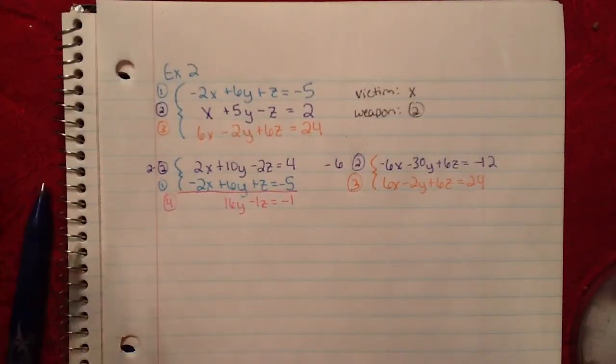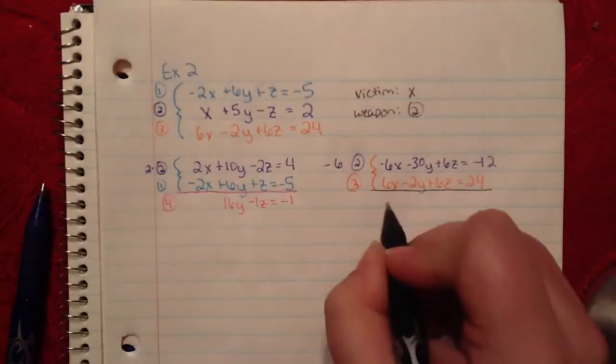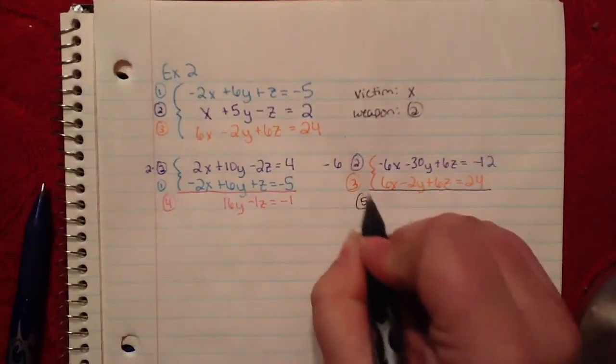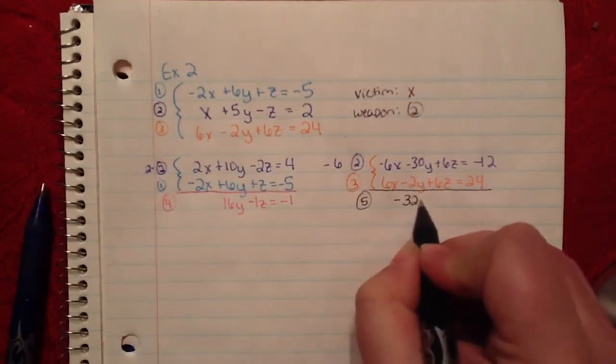So now we have our x's set up to cancel, so we add them just like we've always done in elimination to create equation 5. My x's cancel. I get -32y.